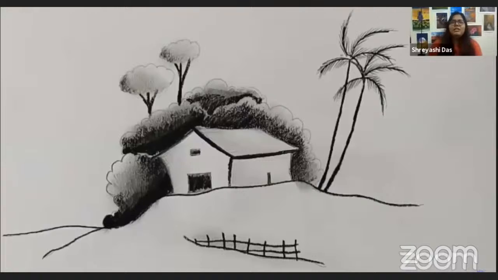Don't make the sky portion dirty. You can see my finger has not touched anywhere in the sky. So it's looking nice and clean. That is how it should be, okay? It should be nice and clean. Very good. I can see most of you are doing it very nicely. Good job. Start showing your work. Those of you who have finished, you can just start showing.